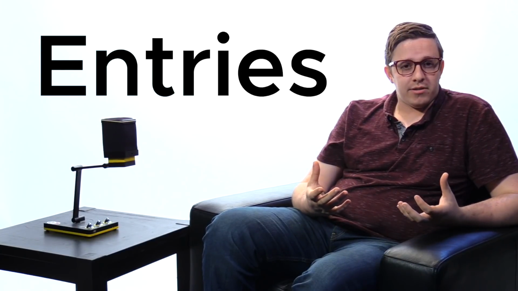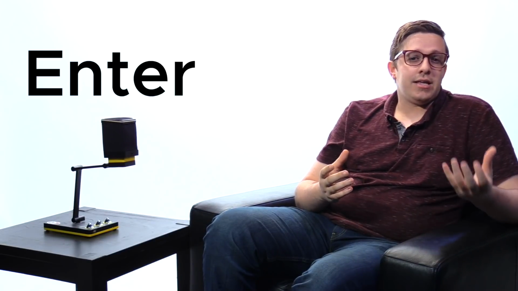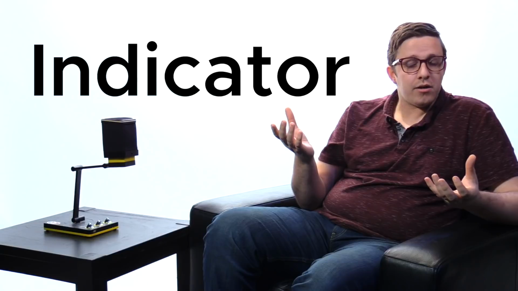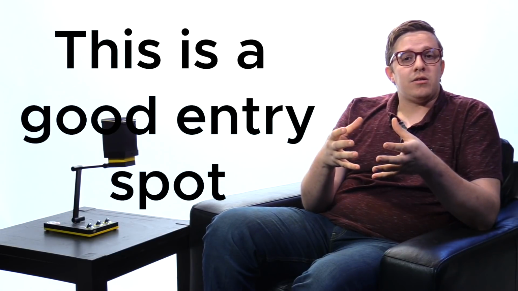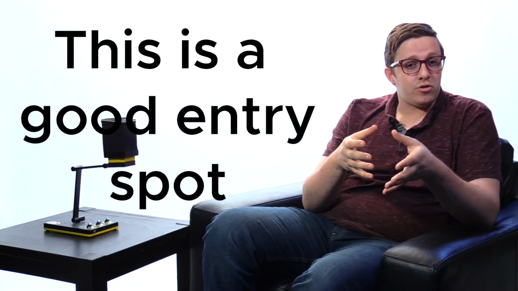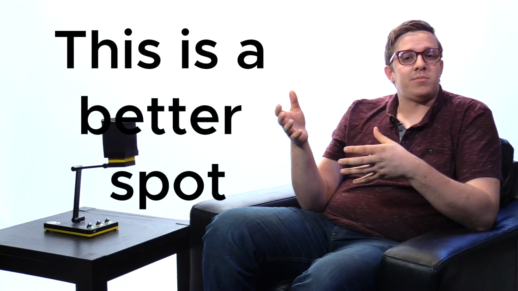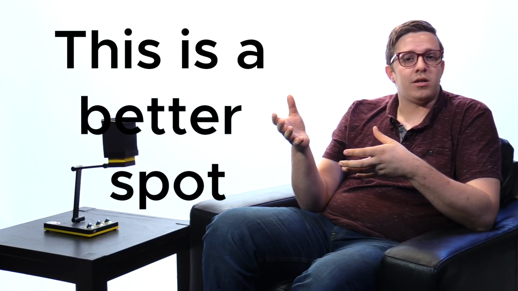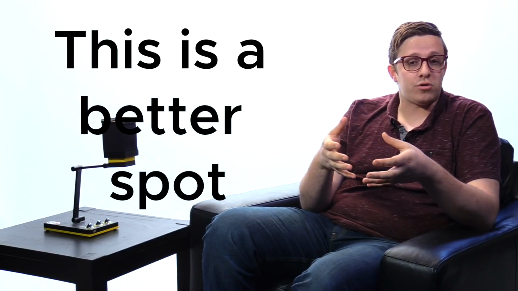So now that really brings us onto the entry aspect of the ATR. Strictly speaking, this isn't an enter here or enter here indicator. It is more so this is a good entry spot, or this is a better spot for your entry, depending on if you're getting your indication to enter a trade or not.